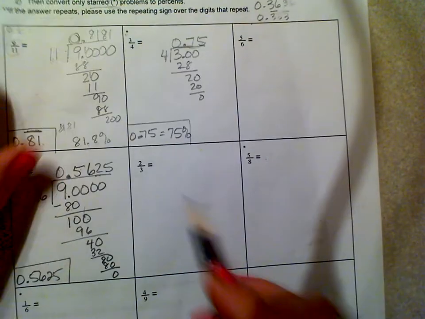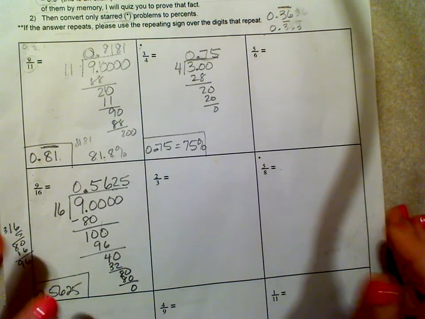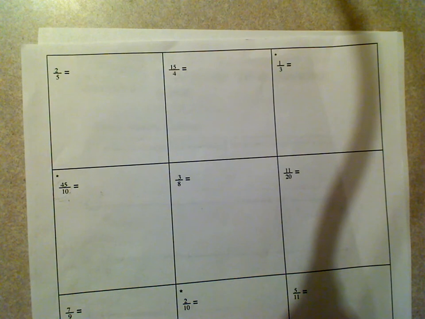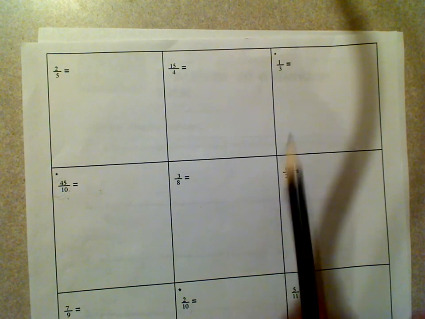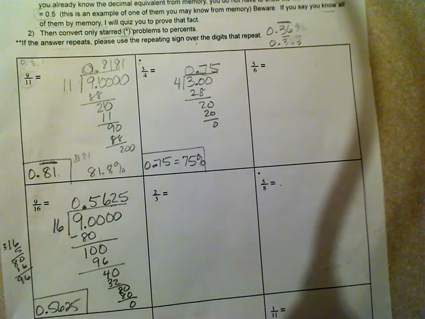Make sure you do show your work. Again, if this is not enough room, put it on another piece of paper because I know some of you write a little bit larger. But if you could write your final answer here. Most of them, maybe a few of them you might know by heart. Maybe the 10ths, I can see that. The 3rds, possibly. But some of these you will not. I know you won't. Okay, get to work.